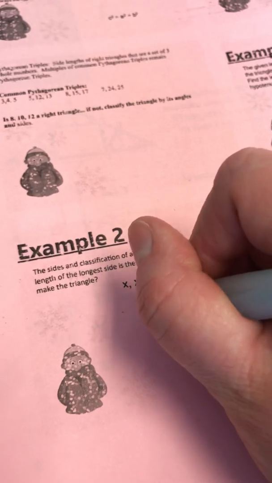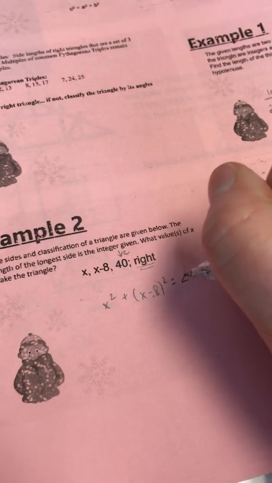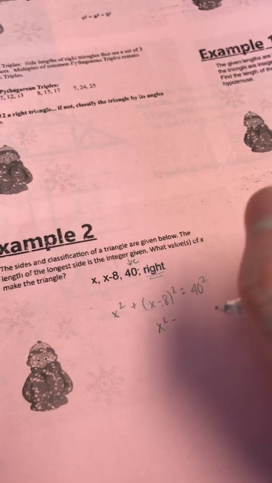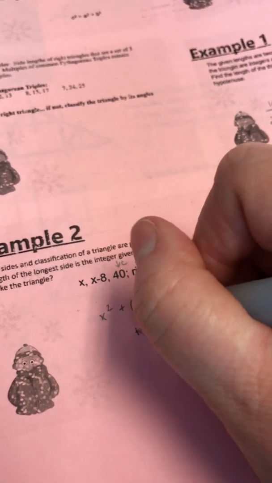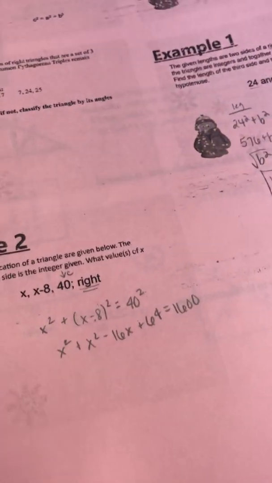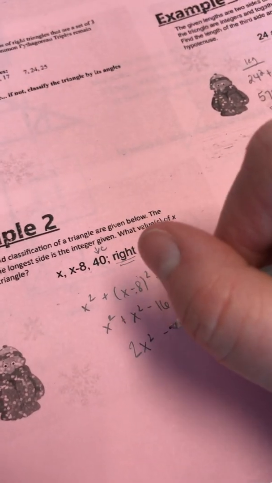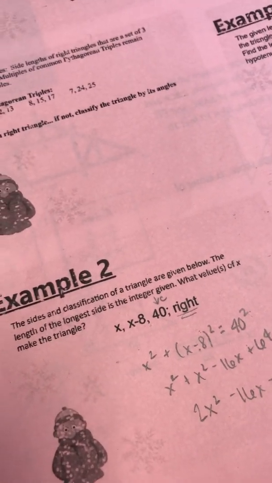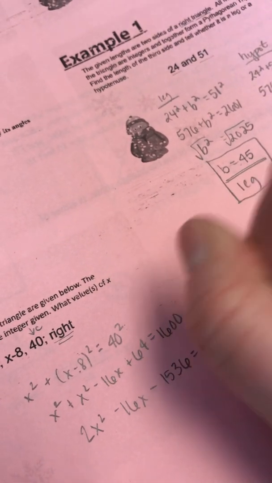So we're going to do x squared plus, and we need to square this quantity, x minus 8 squared equals 40 squared. And when we simplify this, remember to double distribute, so we get x squared minus 16x plus 64 equals 1600. And when we clean all of this up and set it equal to 0 as a quadratic, we get 2x squared minus 16x minus 1536. And then we'll factor out a 2.